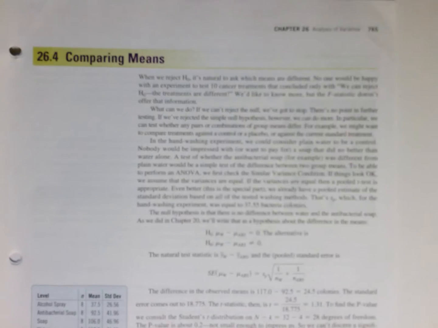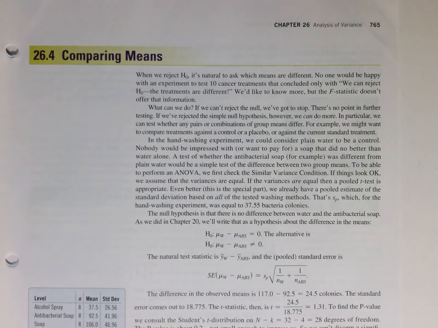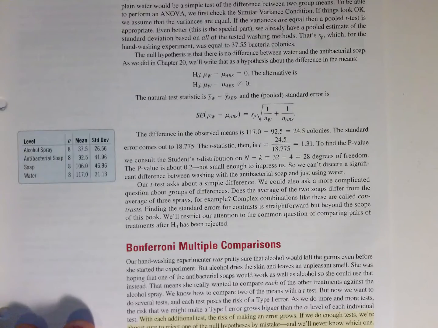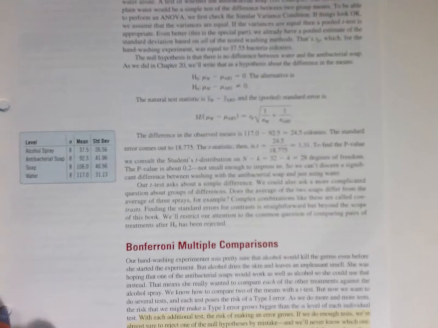One of the things that's a little bit more complicated here, because we have more than two means, is that there are many more pairwise comparisons possible. This moves us into something called multiplicity adjustment, and we think here about the Bonferroni procedure as one approach to address that. There are many other ones.